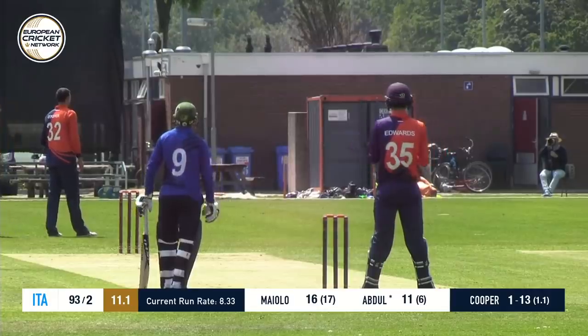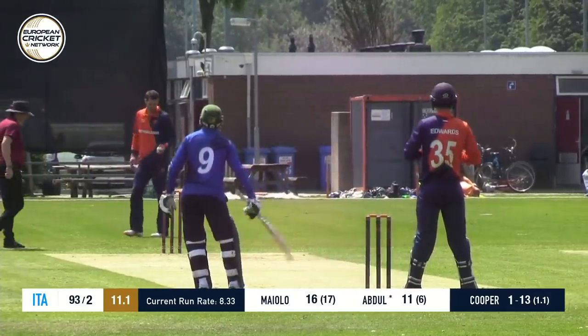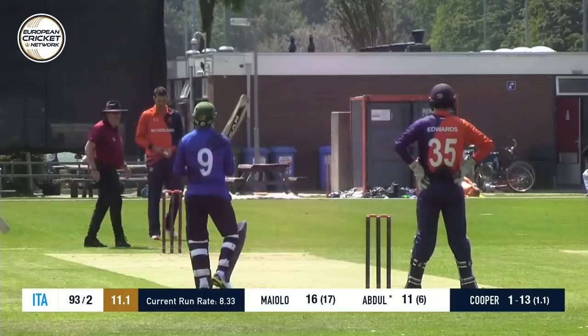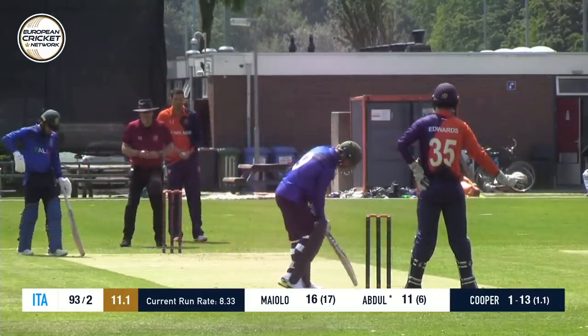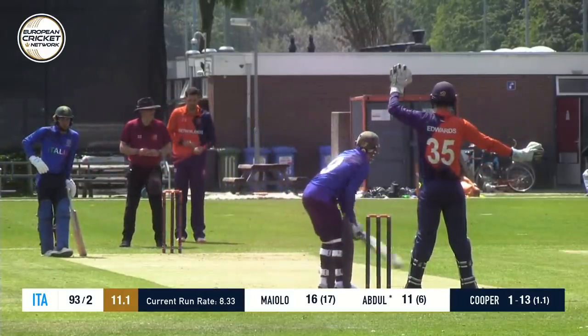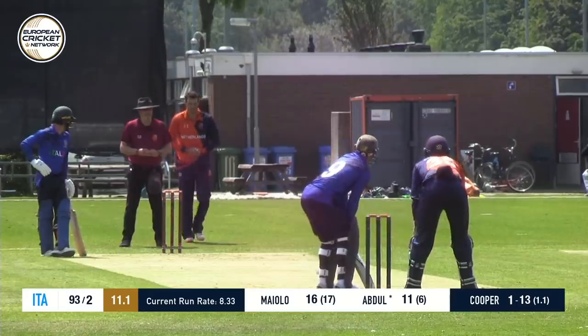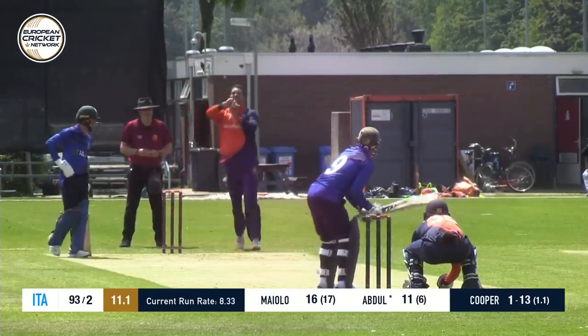So he's not going to wait till the final over to get this done. He wants to finish this early. Hoping for a big pizza for lunch. Just because he's Italian doesn't mean he has pizza for lunch.